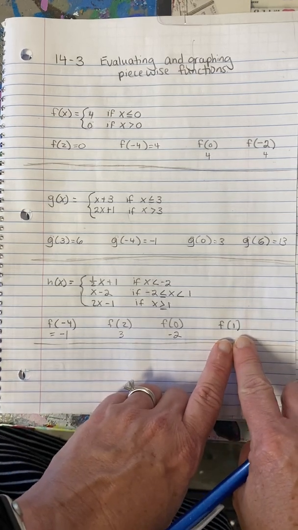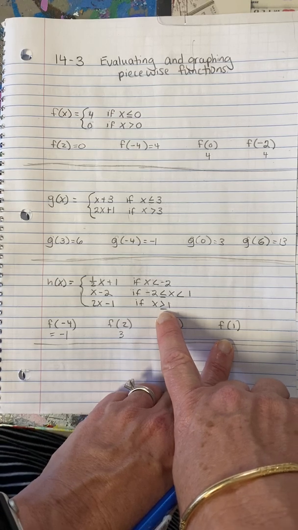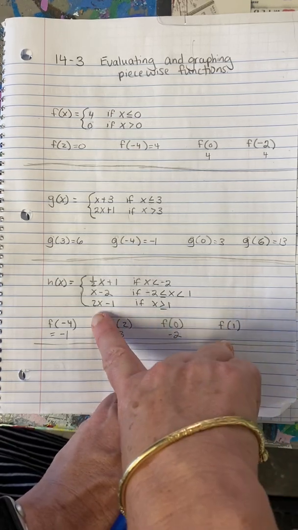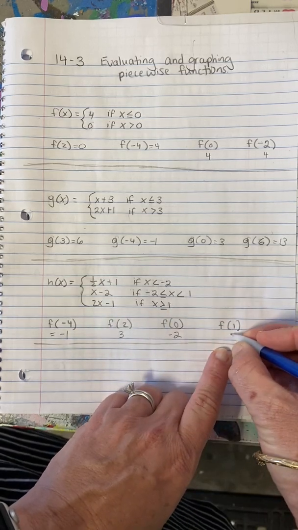And 1. So I have 1 here and here, but this one says equal to. So I'm going to use the bottom equation, plug a 1 into this part. 2 times 1 is 2. 2 minus 1 is 1.